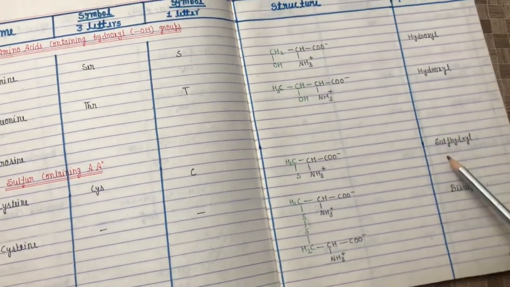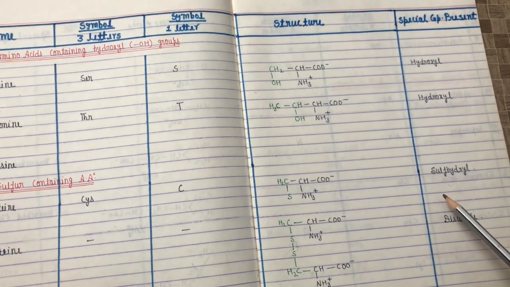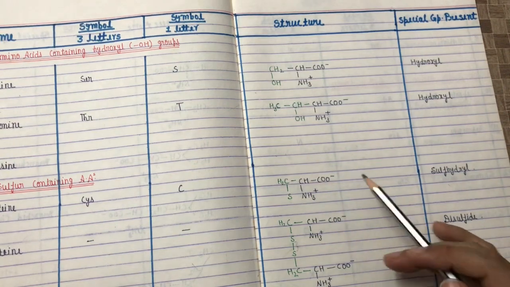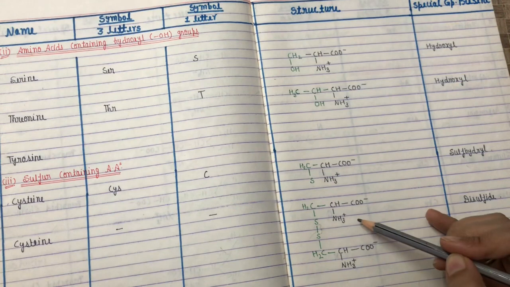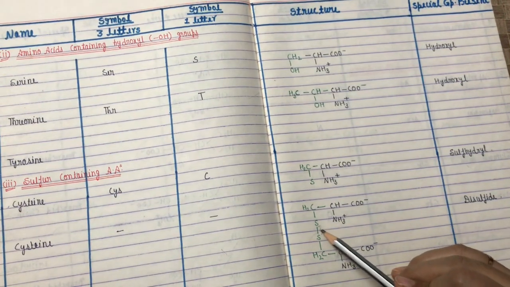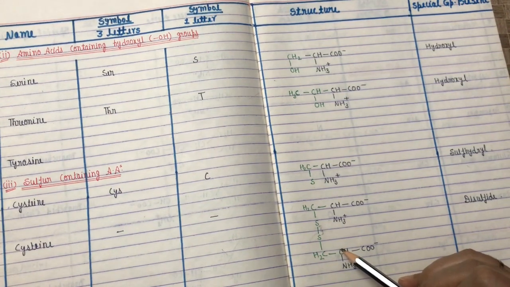So the special group present in the structure of cysteine is the sulfhydryl group, CH2SH, and the dimer of cysteine makes the cystine, whose property is the presence of a disulfide group.